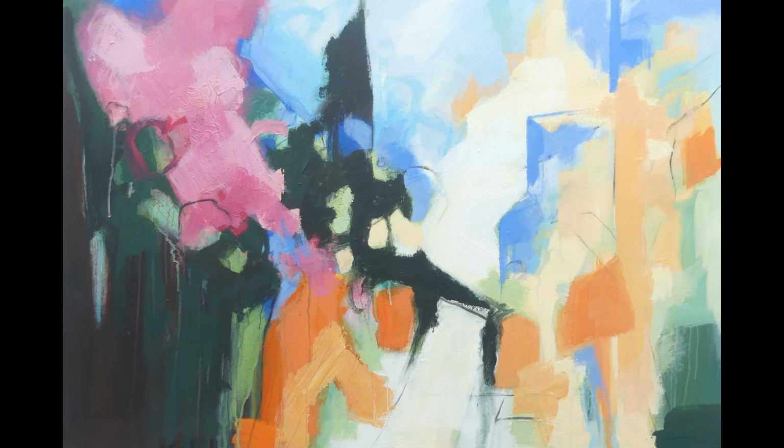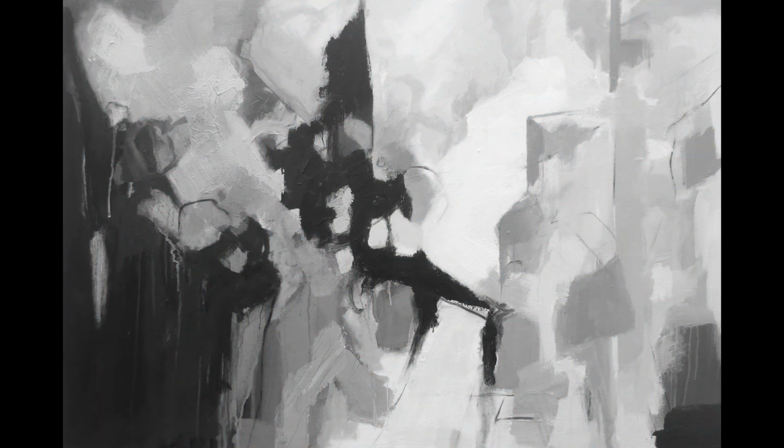There, so you can see the balance of all the colours, the oranges and the blues. I don't feel that there's too much of anything. To me, that's just a nice balance. And there it is in black and white, tonally. So you can see the tonal values.